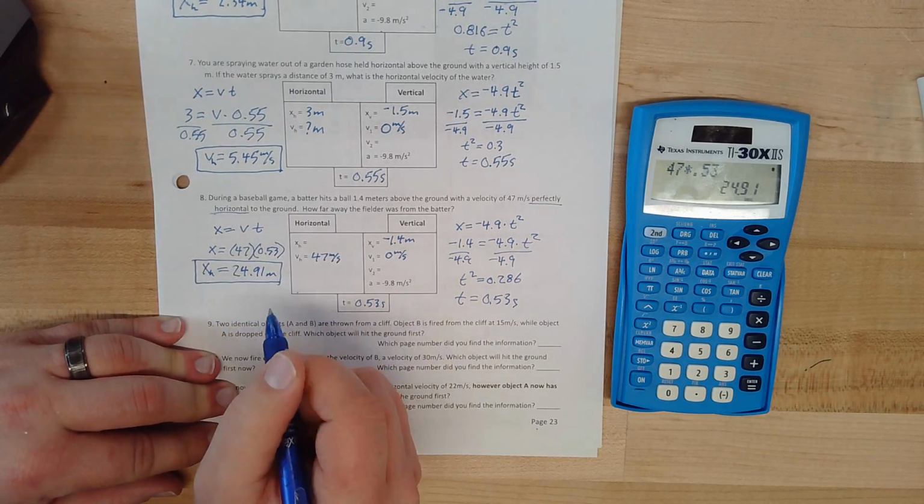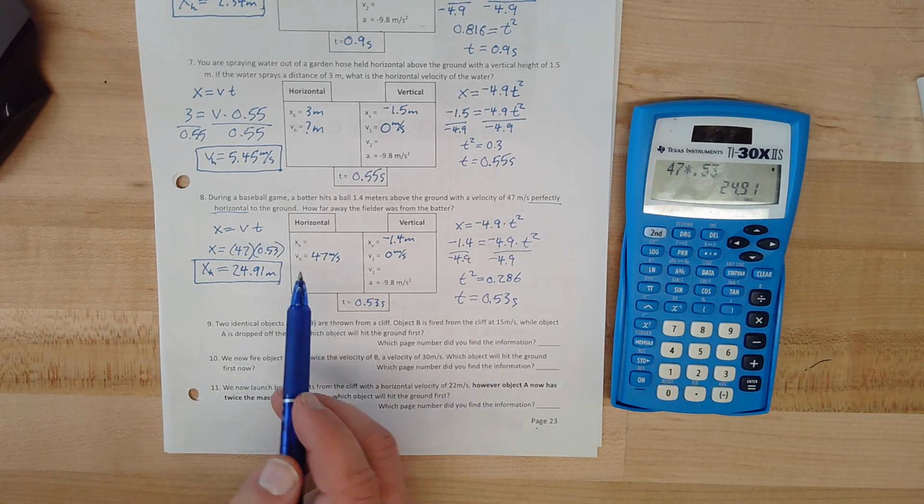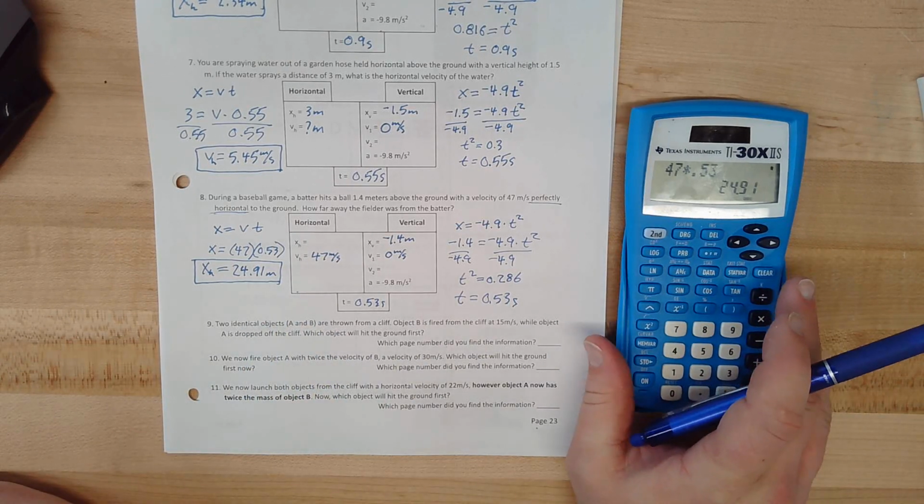There's a reason that you don't see batters hitting the ball perfectly horizontally intentionally. You would get a lot more distance otherwise, but that's a topic for another day.